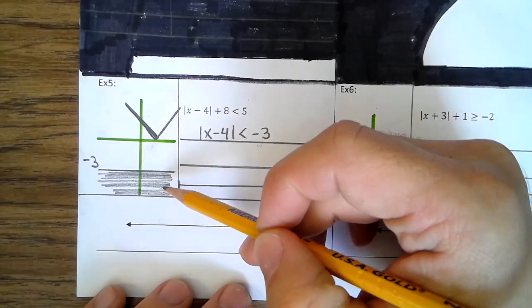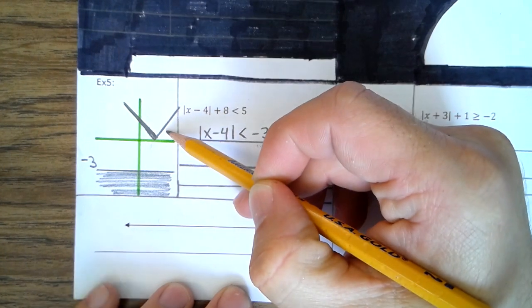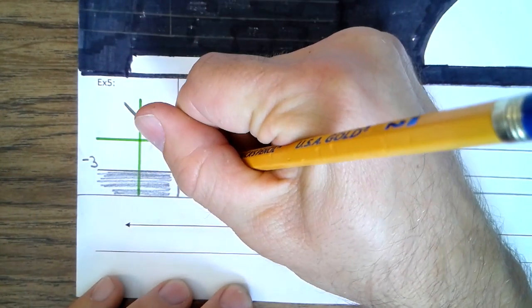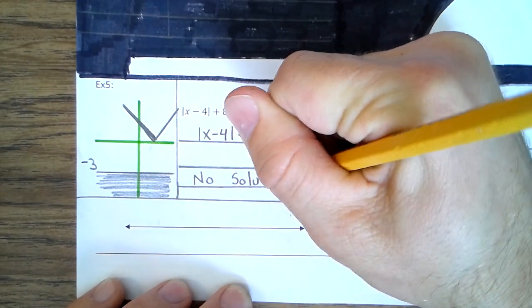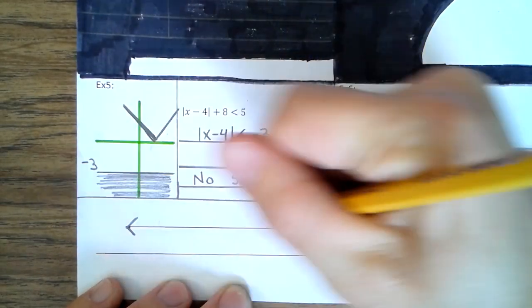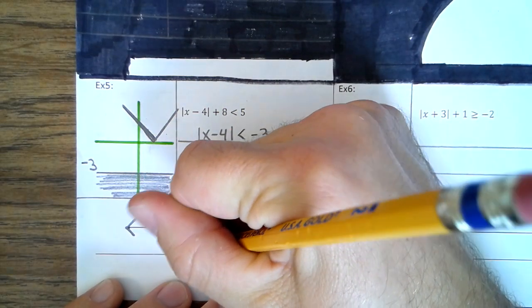So we can see that this will never overlap any of it, so we can say that this is no solution. And then the graph would just be a blank graph.